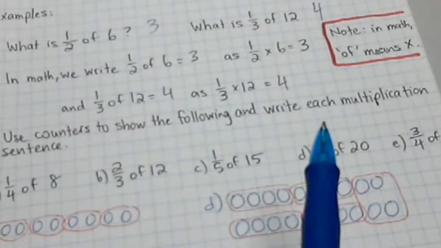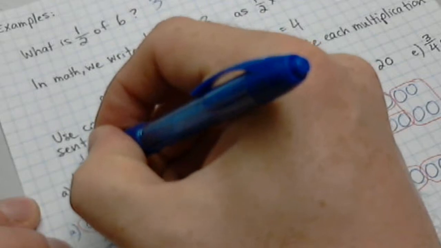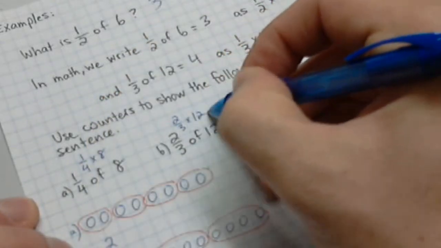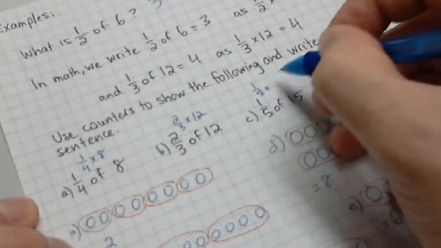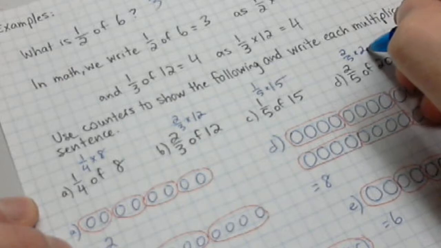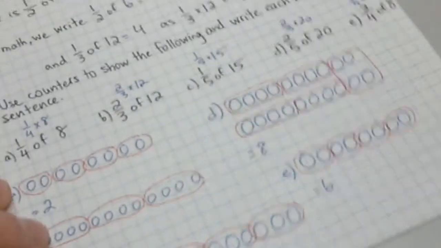Now, all of these questions up here, because there's the word of, can be rewritten. So this one would be a quarter times 8. This is 2/3 times 12. This is 1/5 times 15. This is 2/5 times 20. And this is 3/4 times 8.